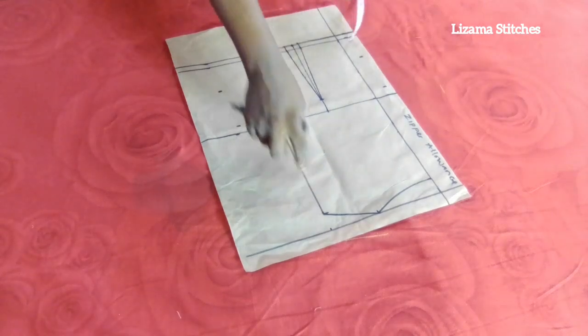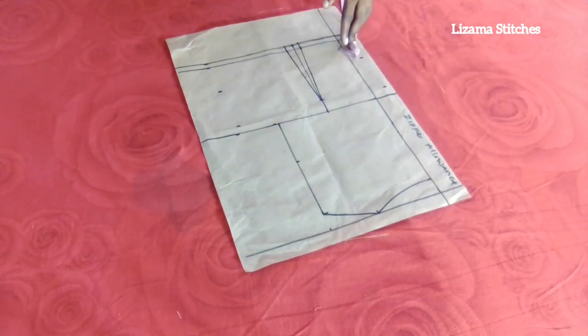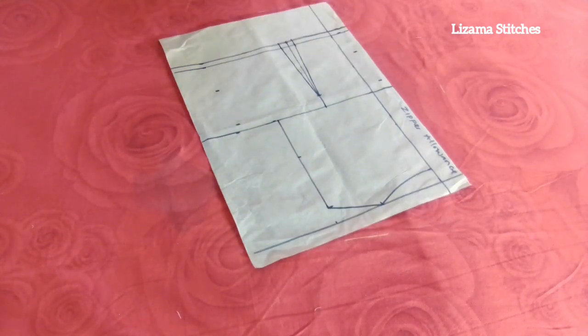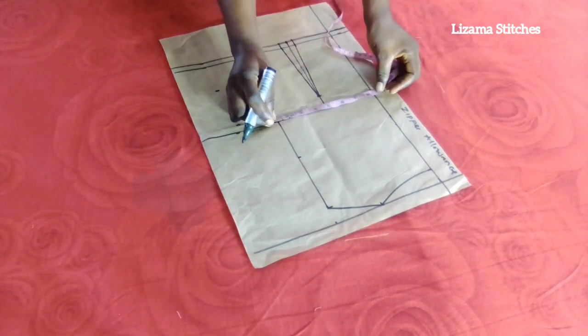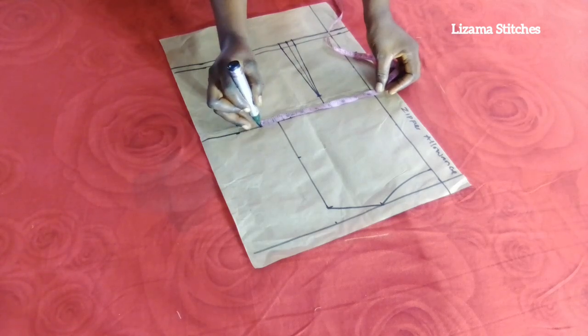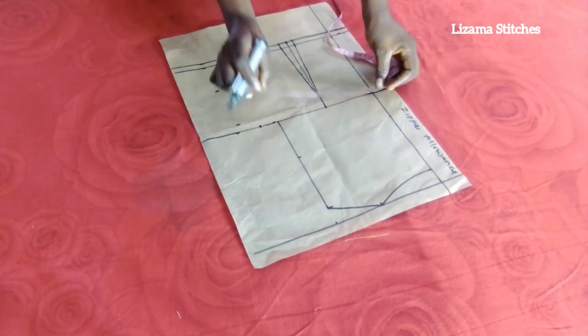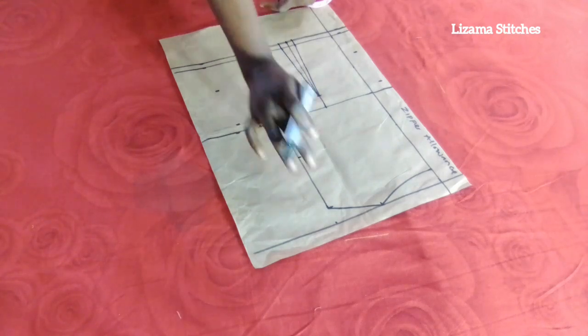Now I'm going to impute my armhole curve. For me to do that, I'm going to take my bust measurement on this line. Now the bust circumference I'm working with is 33 inches. 33 divided by 4 gives you 8 1/4. So from this line, I'm going to mark 8 1/4. Now, I'm going to find the midpoint of this line.